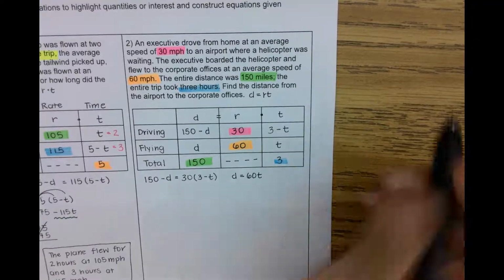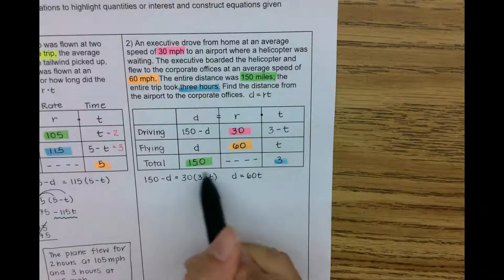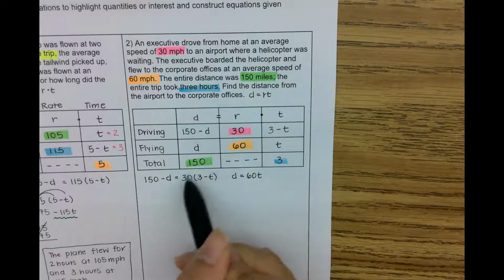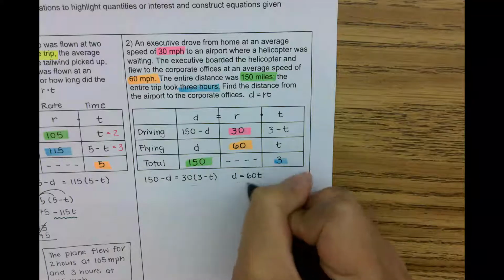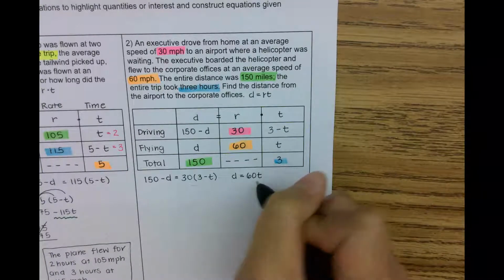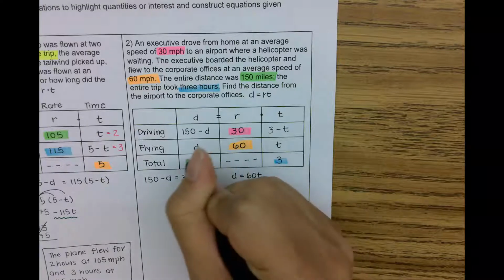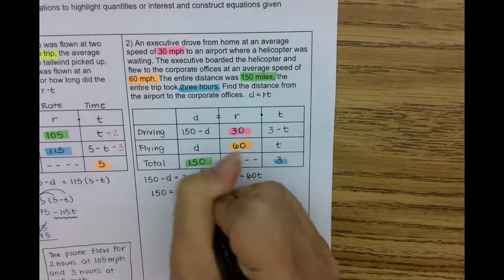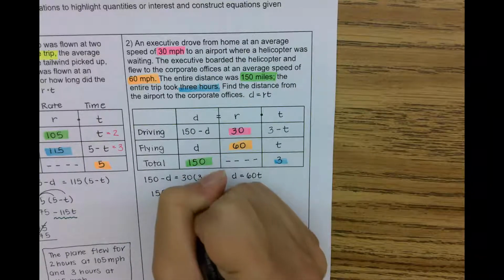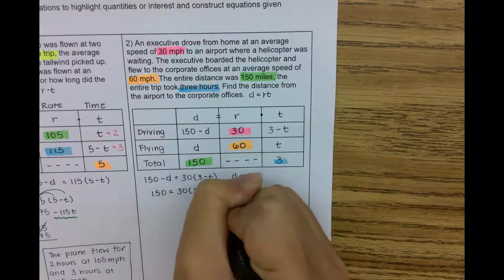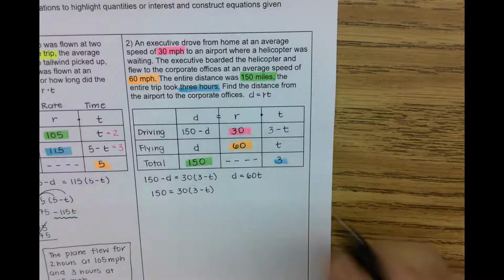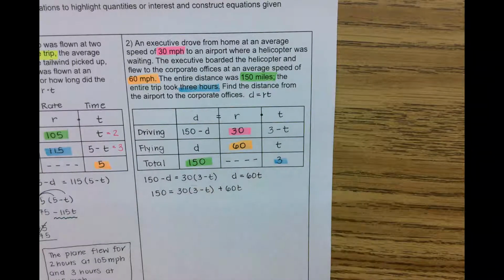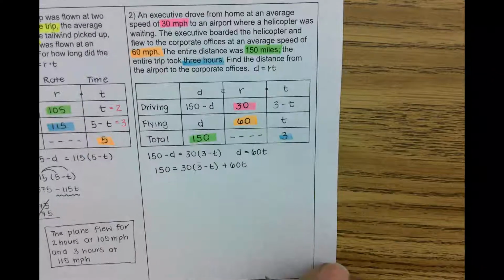Okay. So here, this is my distance driving, right? D equals R times T. So distance is rate times time. So this is my distance driving. This is my distance flying. Okay, so if I add the two distances together, I get my total distance, right? So my total distance is 150. If I add my distance driving plus my distance flying, I get my total distance. Okay, now it should be pretty familiar to us, right?